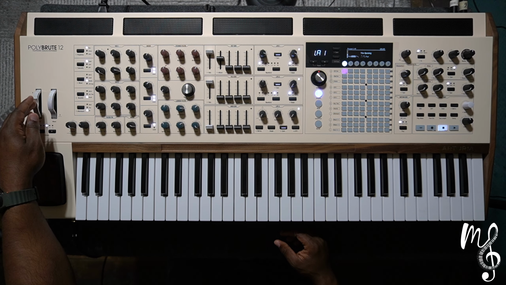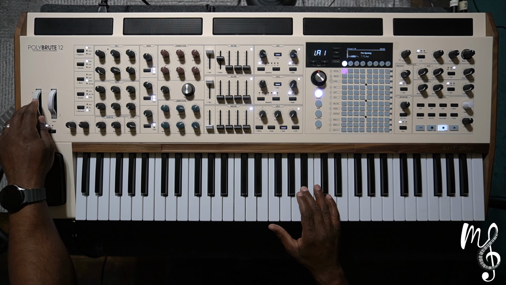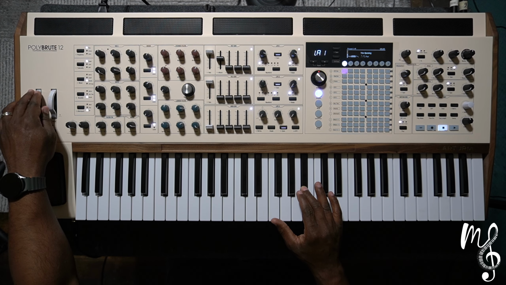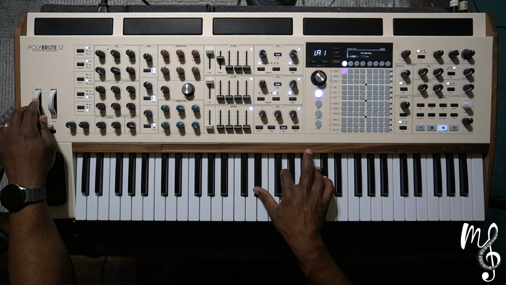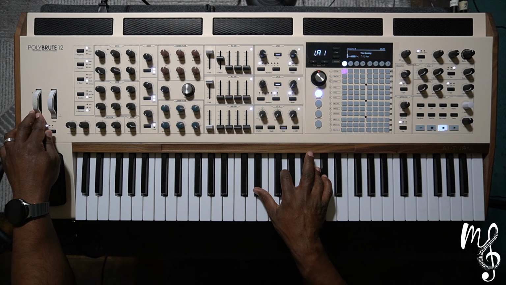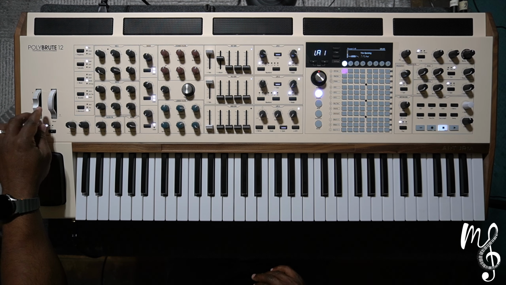Okay, now nobody's going to get really excited about these, but I still got to talk about them since they're on the keyboard. We have our traditional pitch bend wheel that allows you to bend the pitch. And we also have our modulation wheel.